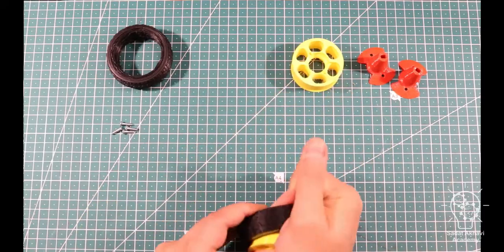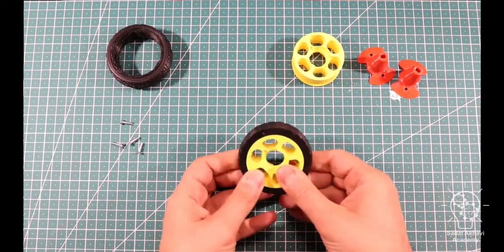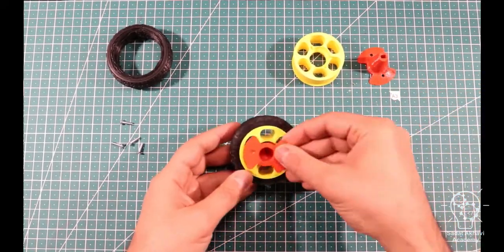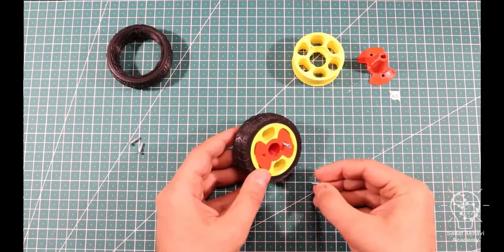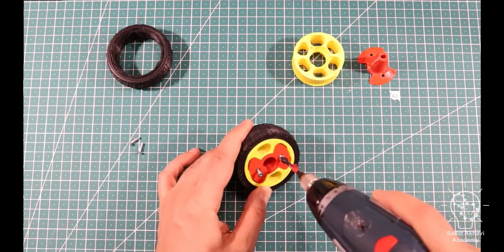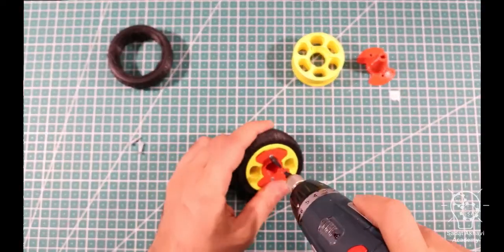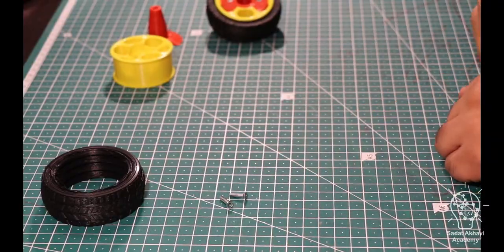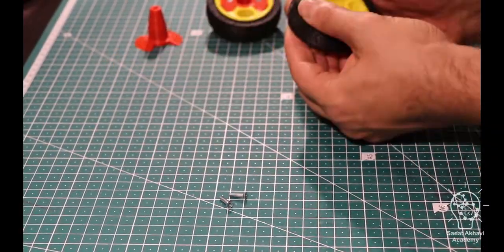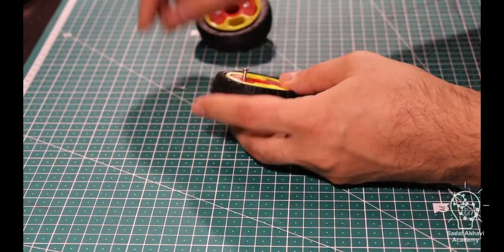We start the assembly from the rear drive wheels. The tires are made of TPU or TPE, and they are flexible and should fit easily onto the rims. Use 2 screws for each wheel to secure the wheel connector shaft.